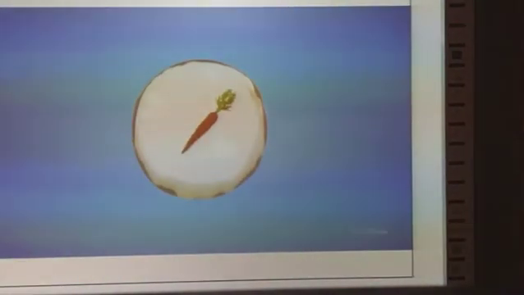Let's write it as a fraction. First of all, how many pieces made up the whole cake? That's right, 8. Now, how many cake pieces did Lily get? 1.